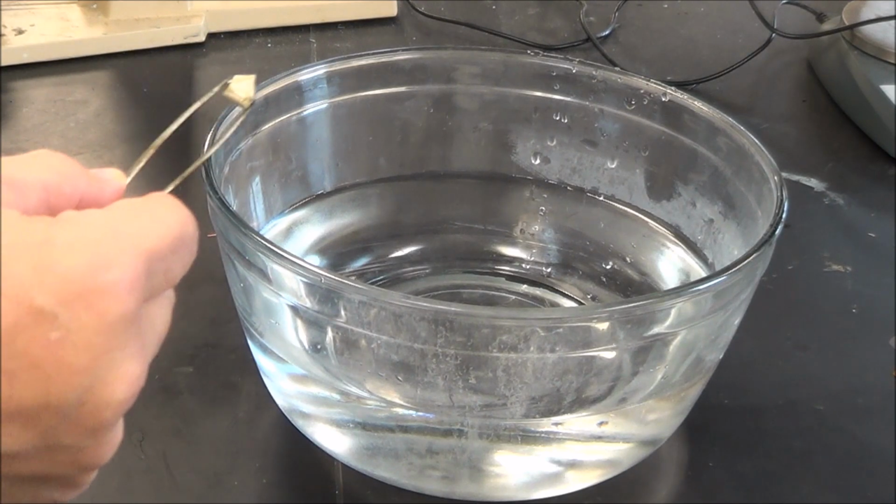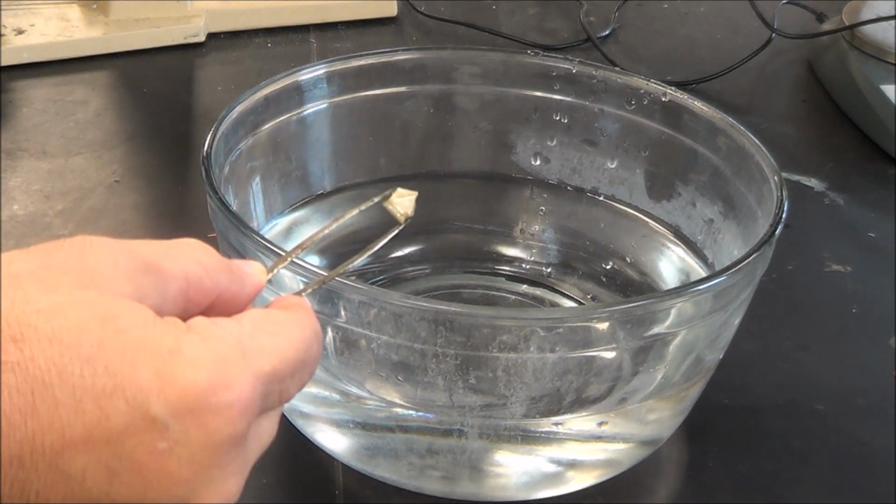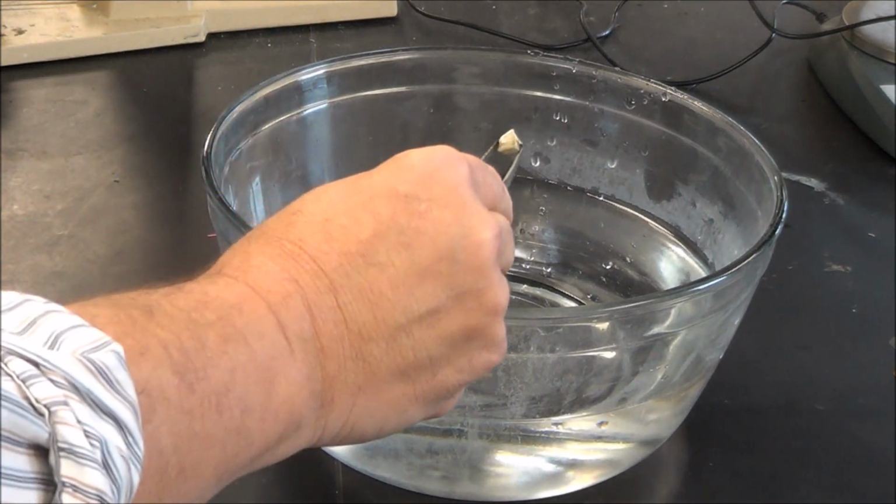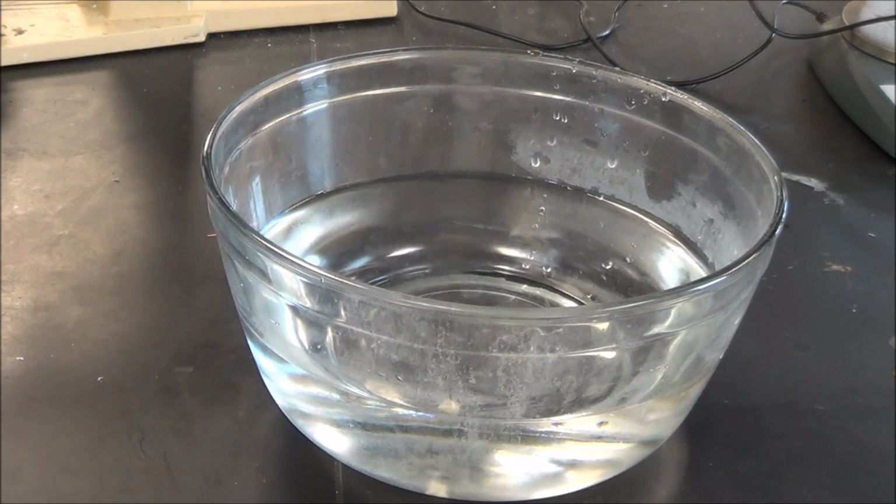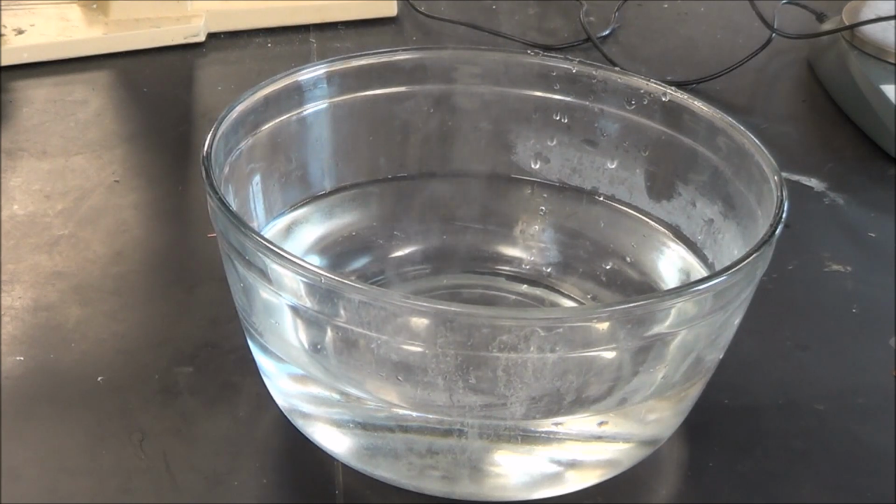So I'm going to add a little piece and a regular piece of sodium to the water. You'll see it react almost immediately. The gases that you'll see, the bubbles coming out, that's hydrogen gas. Now, the steam that you're seeing, that's steam.